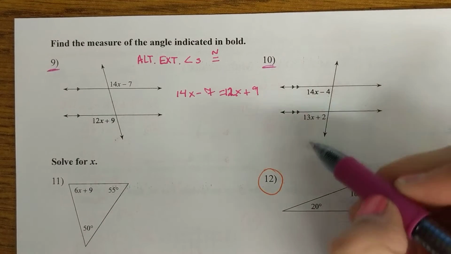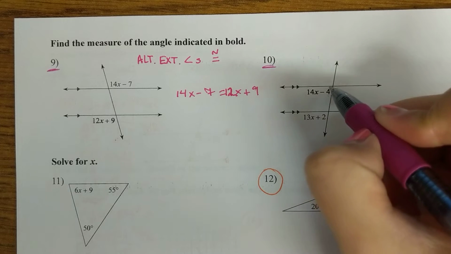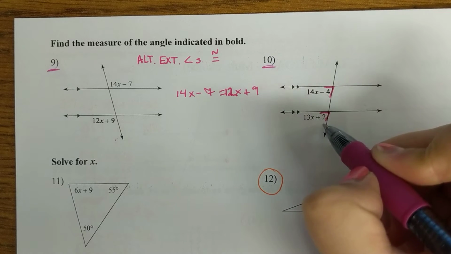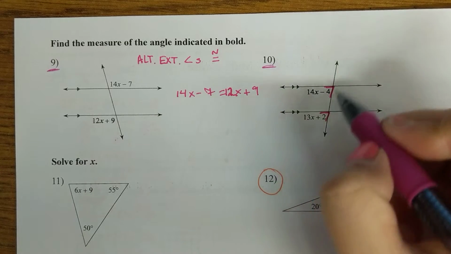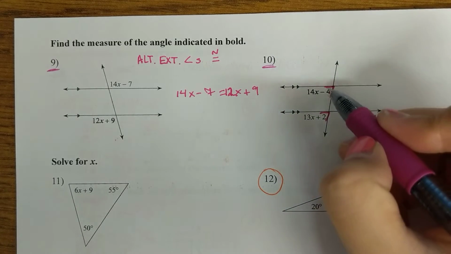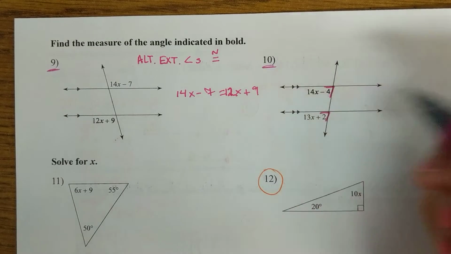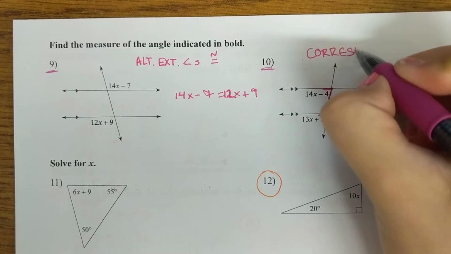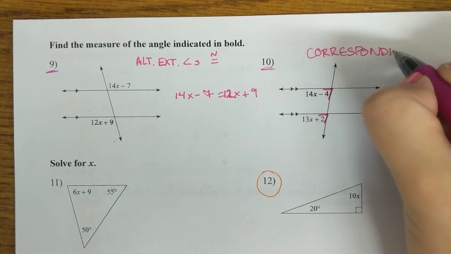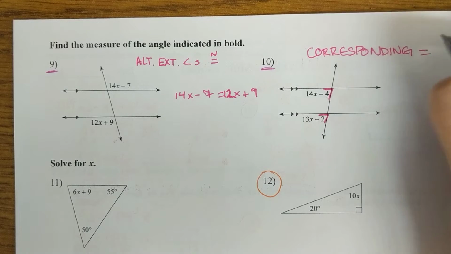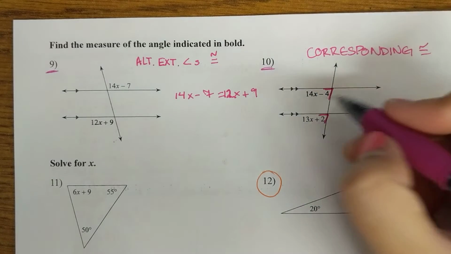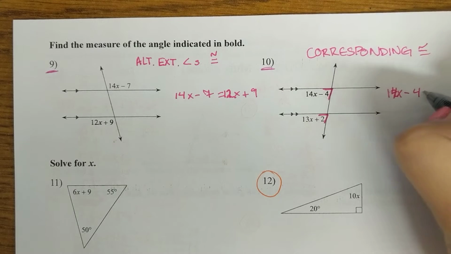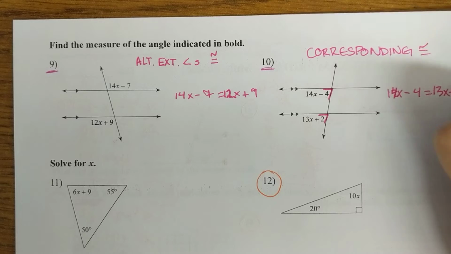All right, what is this relationship? They are in the same exact orientation. One is inside, one is outside. They're on the same side of the parallel lines, but they're not same side interior because one is inside, one is outside. Those are called corresponding angles. Corresponding angles are congruent when the lines are parallel. So make them equal to each other and solve for x. So 14x minus 4 is equal to 13x plus 2.